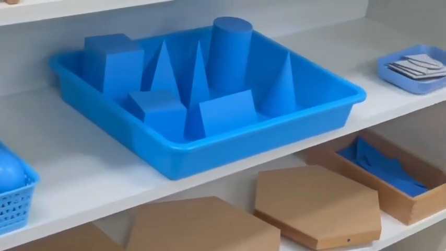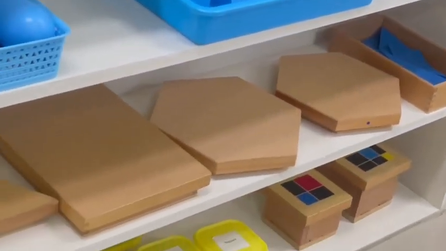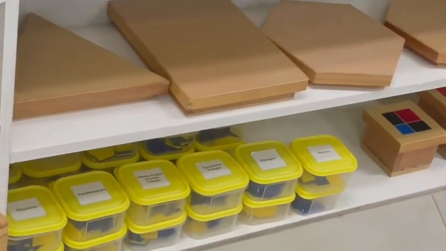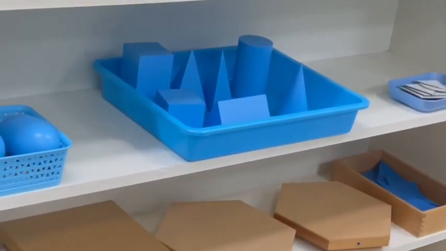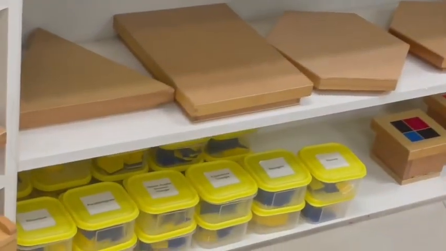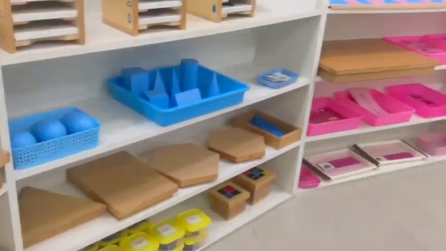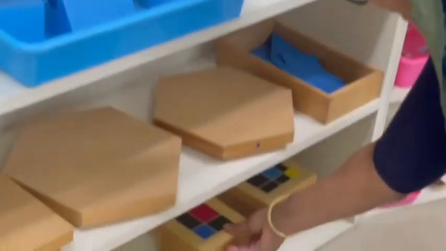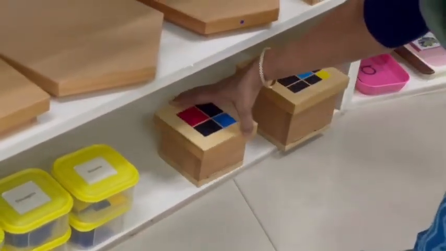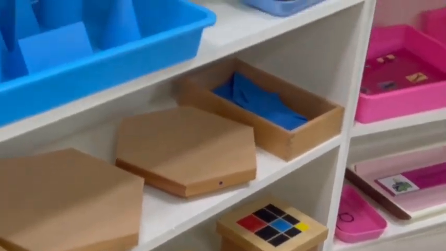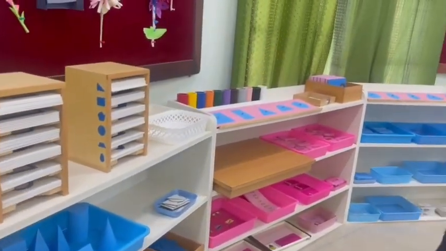The child feels and learns the names of the shapes. Then there are some constructive triangles, and here we have tessellation boxes, more about geometry and design. And very interesting, these are the boxes called the binomial cube and the trinomial cube.